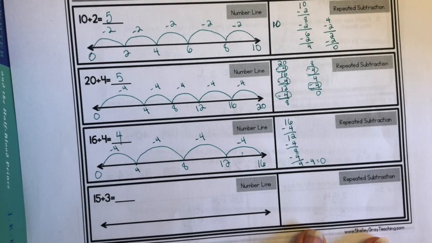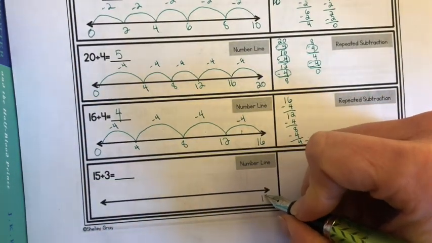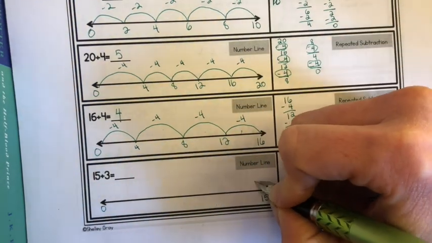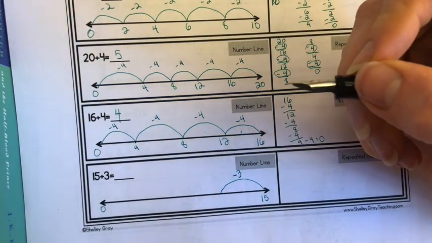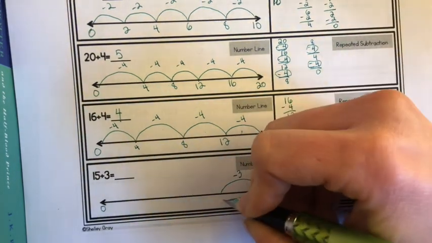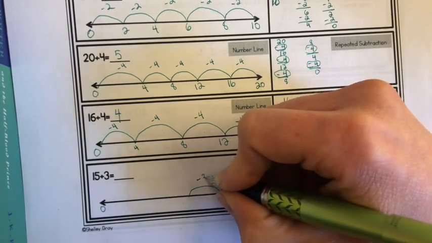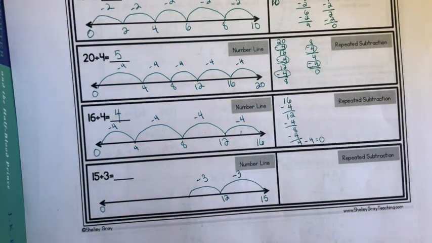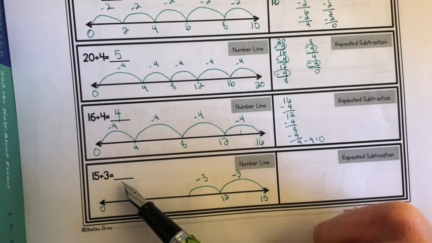That's it. Now, this last one here, you're going to set it up. You're going to do 15, and you're going to take away groups of 3 till you get to 0. So 15, that's a big jump. 15 subtract 3 is 12. And then you're going to subtract another group of 3 and another group of 3 until you get to 0. The number of groups you subtract is your answer here.